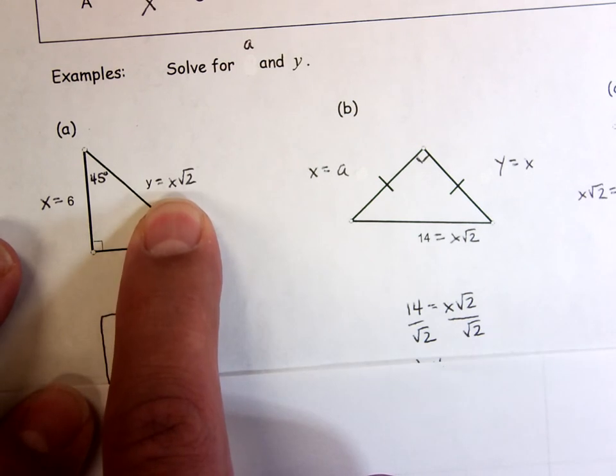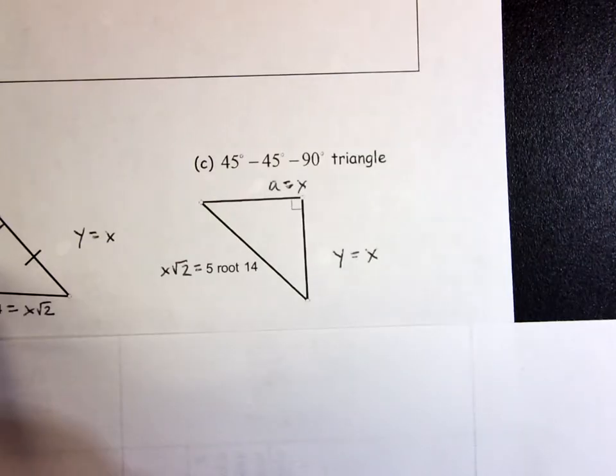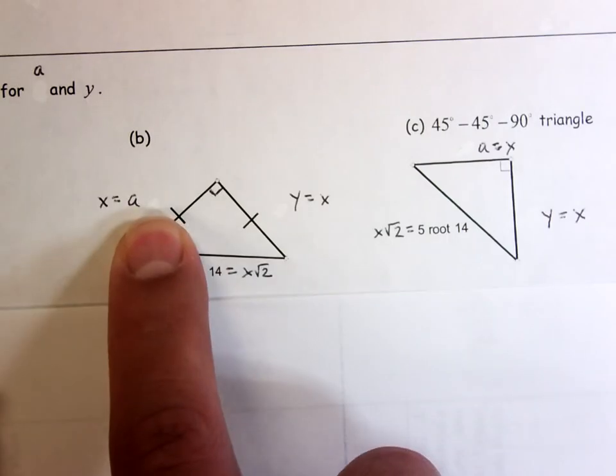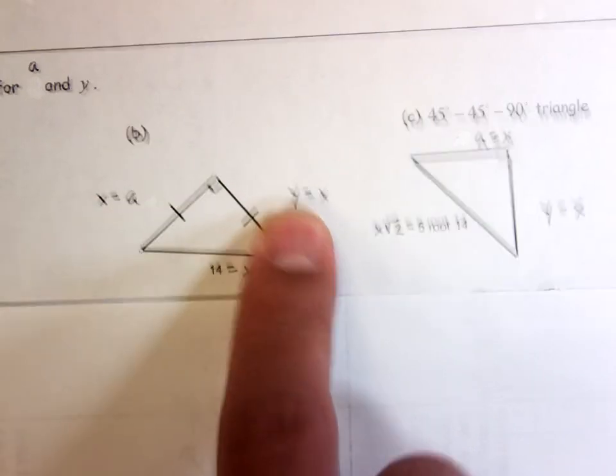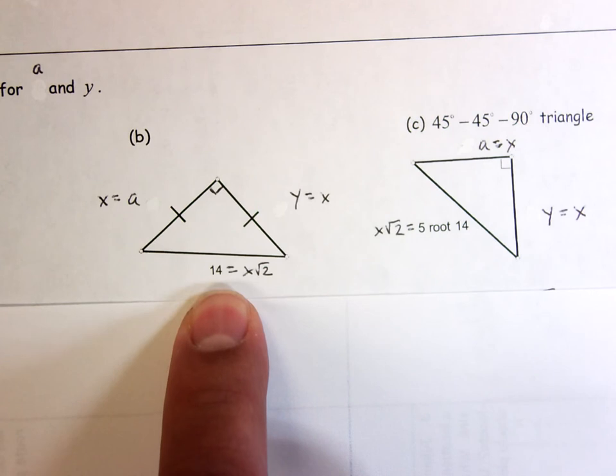Y is equal to x root 2, and x is equal to 6. All right. So this one had an x right here. I just made it an a, and this one was y. So I wanted to know what a and y were, given that the hypotenuse was 14.